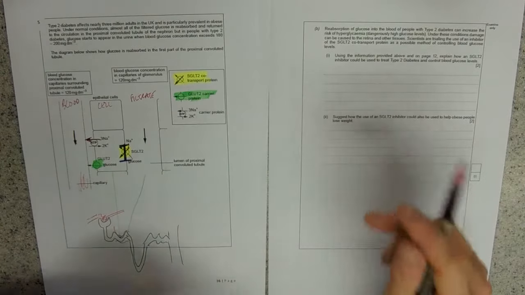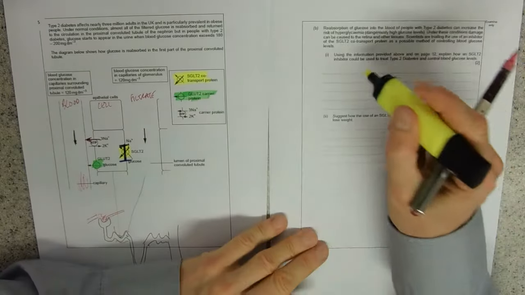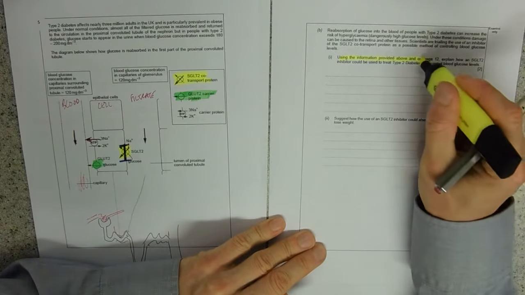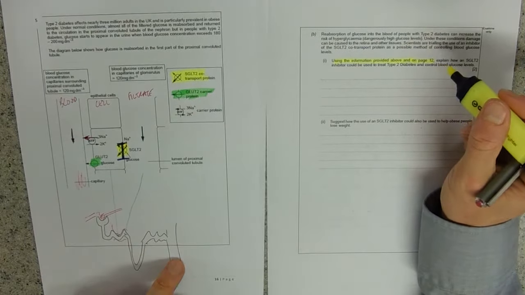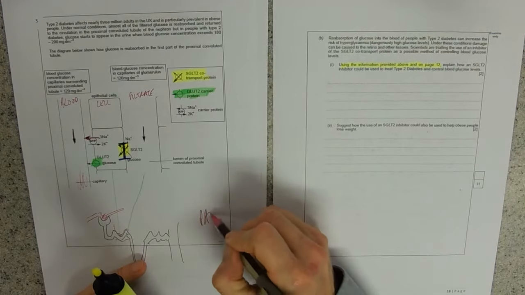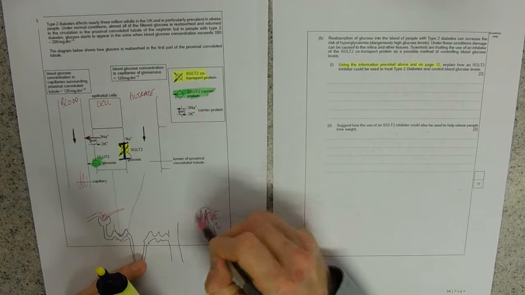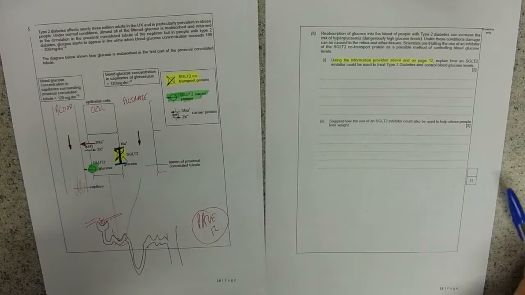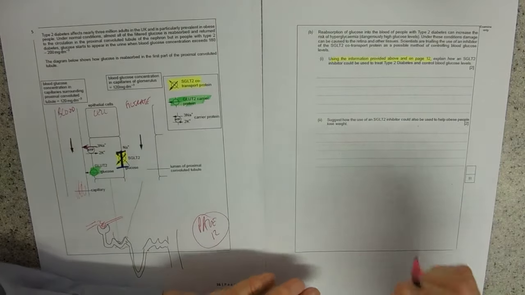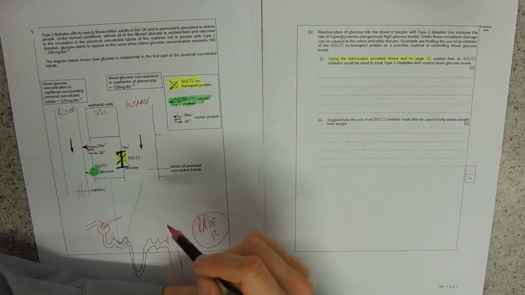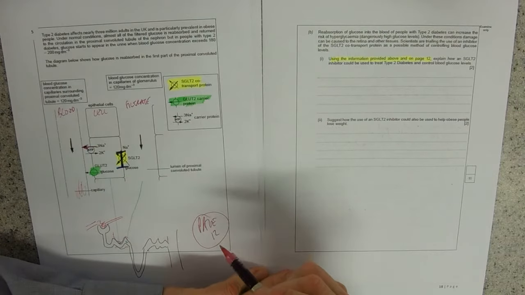So using the information provided above, we need to somehow use that information above and on page 12 of the original exam paper. Explain how the inhibitor could be used to treat type 2 diabetes. This is actually easier than what you think. Tell us what the inhibitor does and what would happen to the glucose.